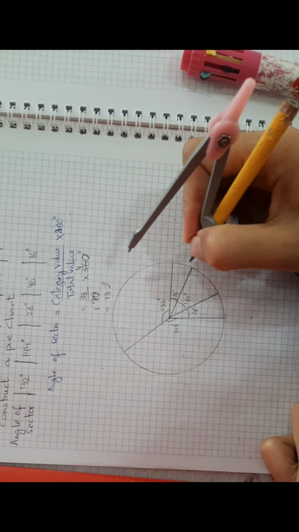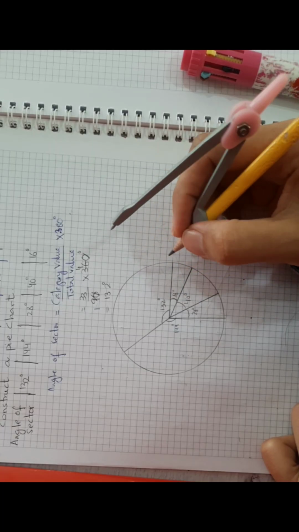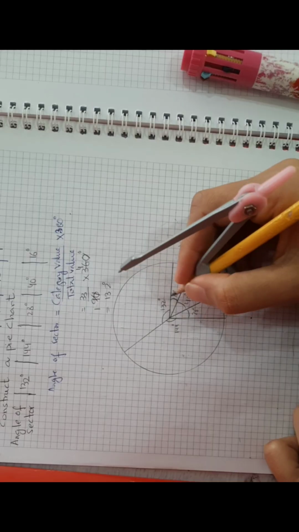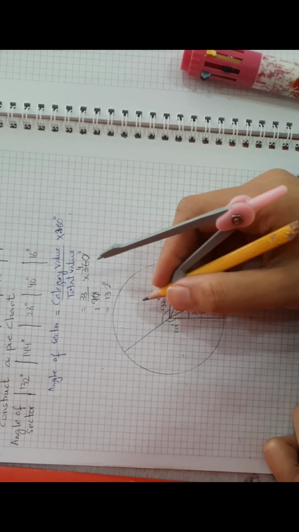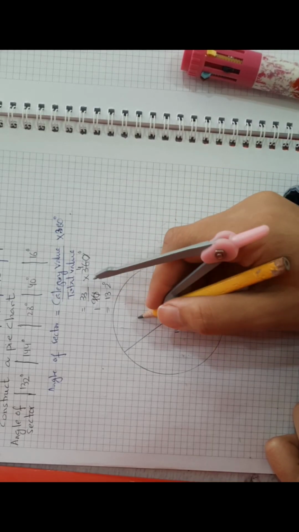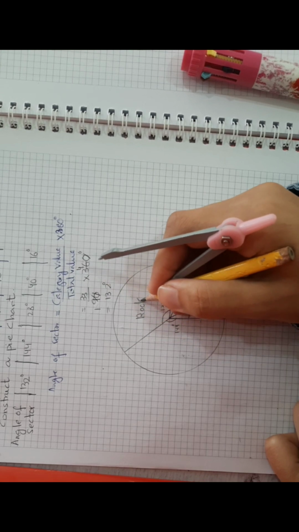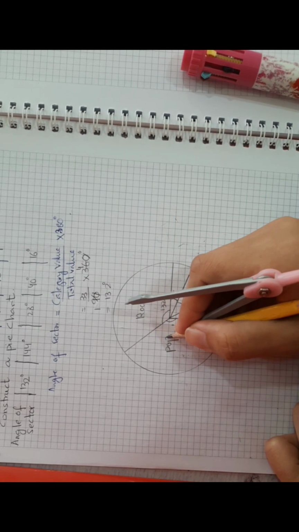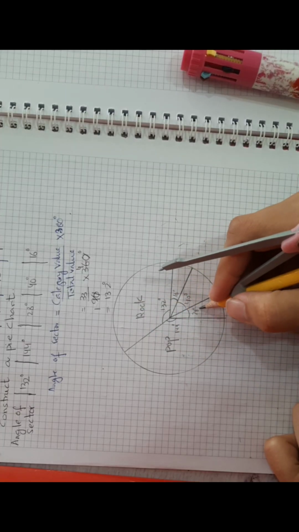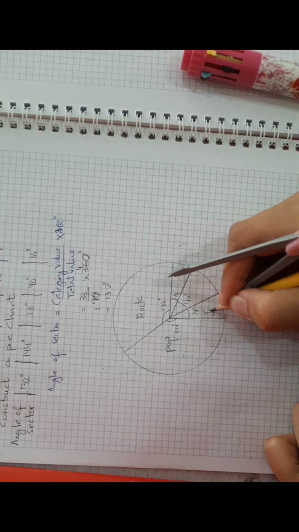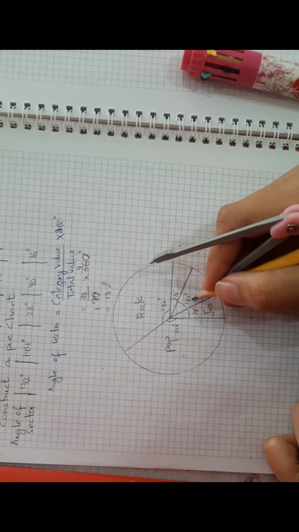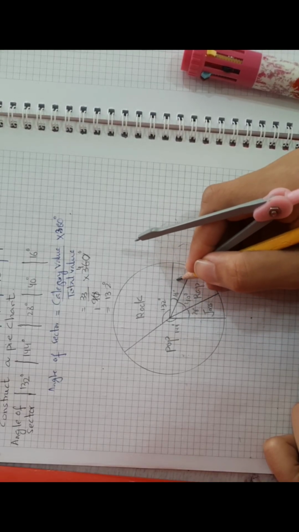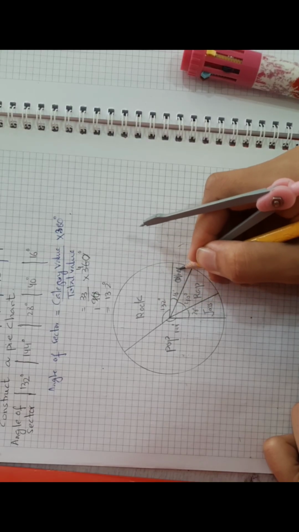And you also have to make the key for the pie chart. For that, either you can color the sectors, or you can simply write over the pie chart: 132 degrees is showing rock, 144 degrees is showing pop, 28 degrees is showing jazz, 40 degrees is showing rap, and the others lie in 16 degrees.